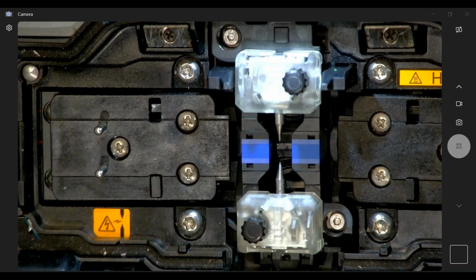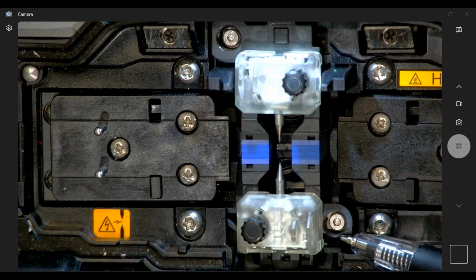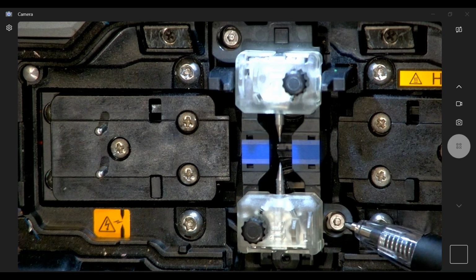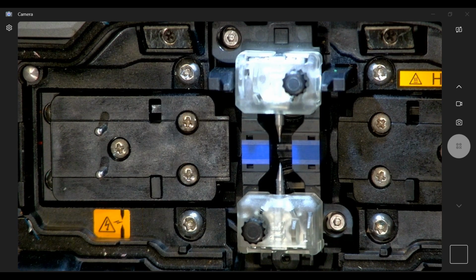There you go. To exchange the V grooves, you just simply come in and remove these 1.5 millimeter cap screws. You've got one on the bottom right and then one on the top left. It's simply a point of removing, lifting, and replacing.